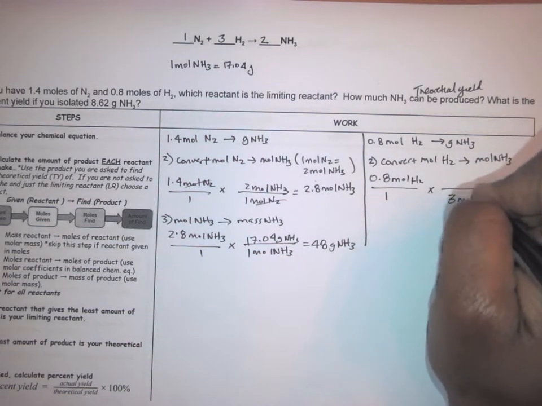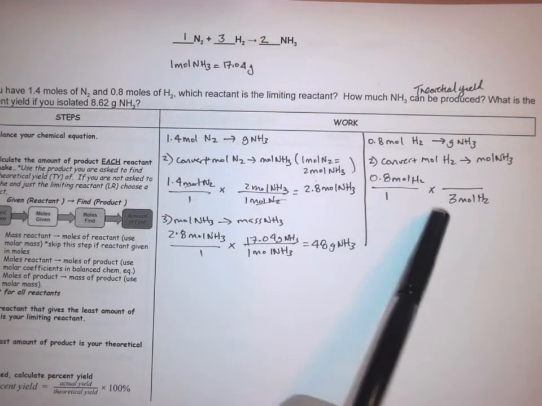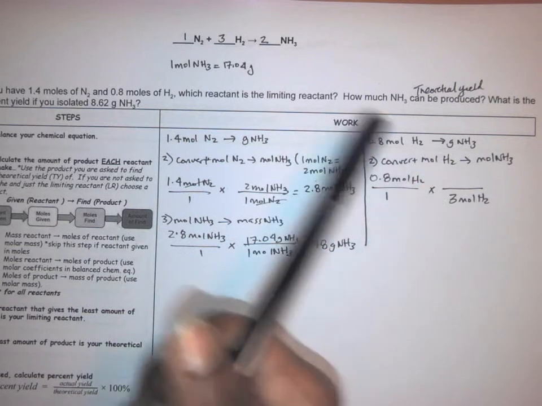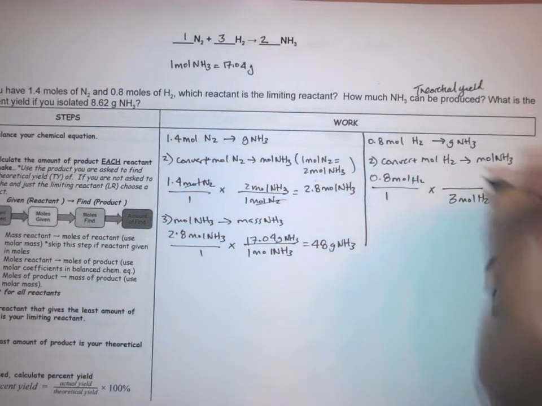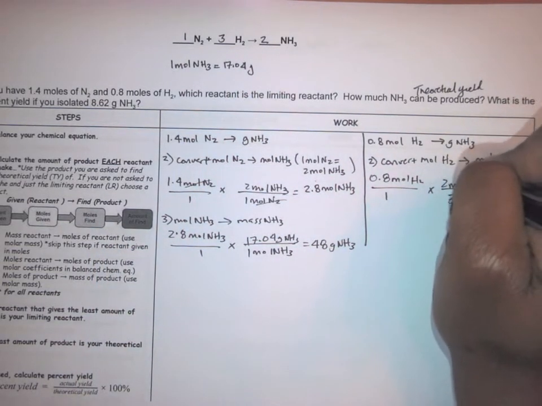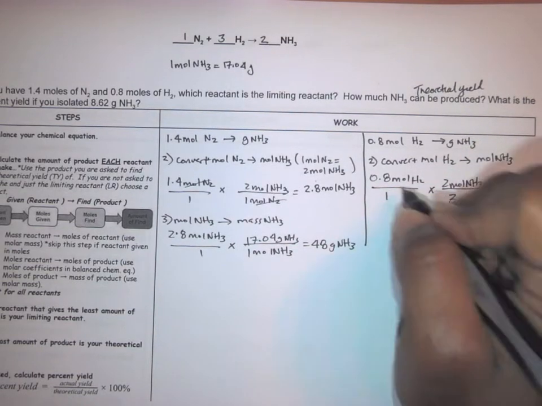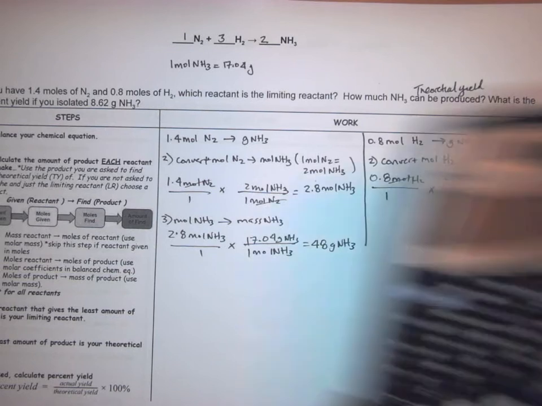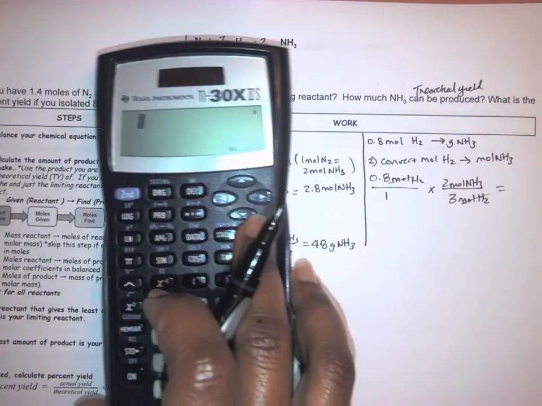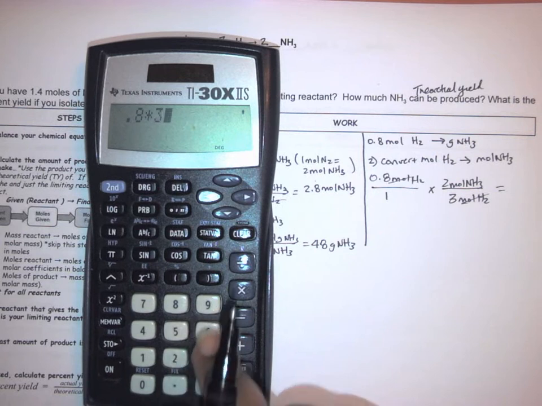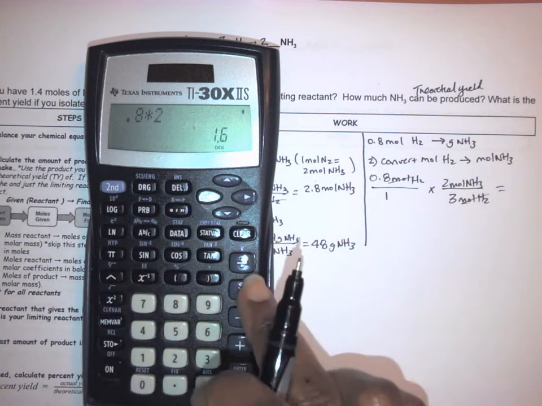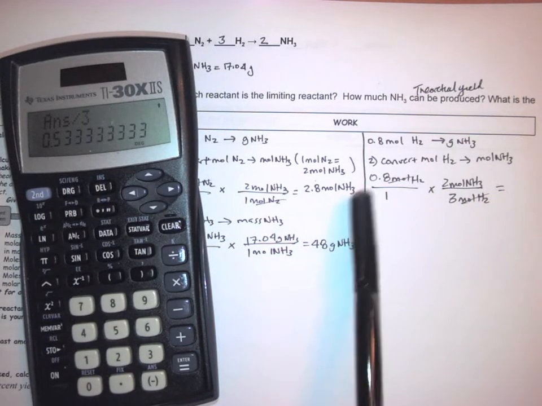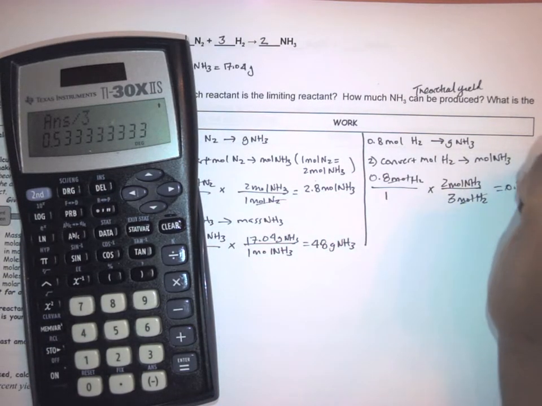Remember, this 3 comes from the coefficient in the balanced chemical equation. And then the 2 moles of NH3 goes on top. And again, that comes from the coefficient of the balanced chemical equation. All right, so now what we're going to do is 0.8 times 2 divided by 3. That gives 0.53, which only has 1 sig fig, so it's just 0.5.